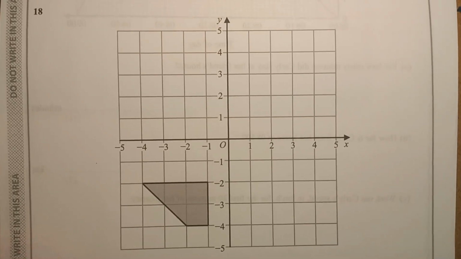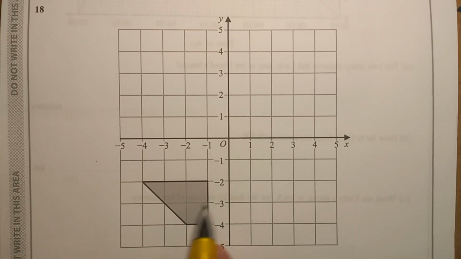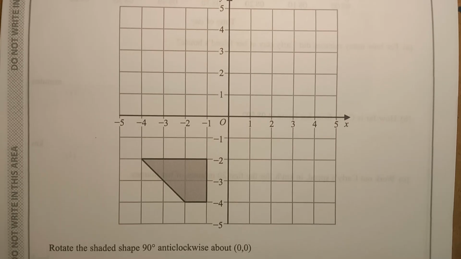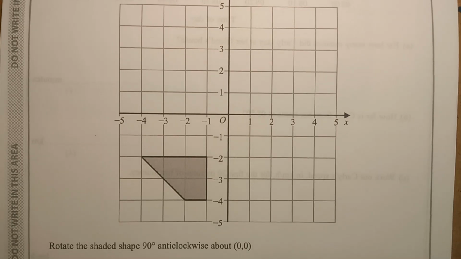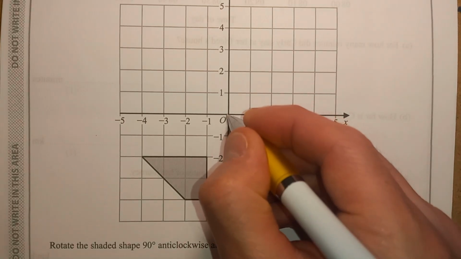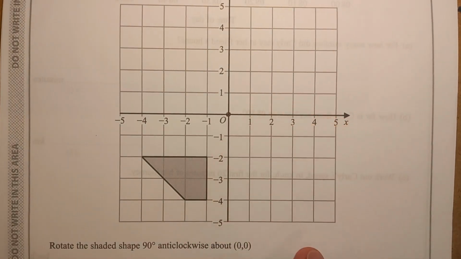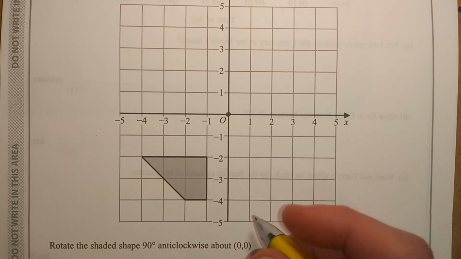Question 18. Okay, we've got a picture here on some coordinates. Rotate the shaded shape 90 degrees anti-clockwise about 0, 0. 0, 0, the origin, so that's here. This is where you could use tracing paper. We're going to do it without tracing paper.